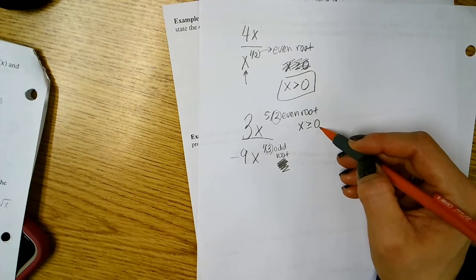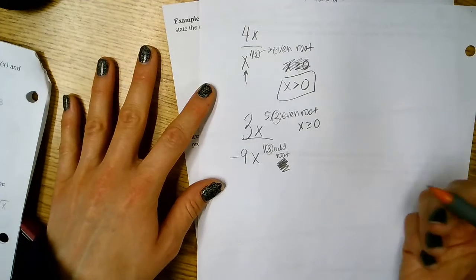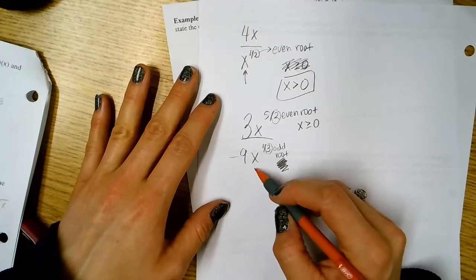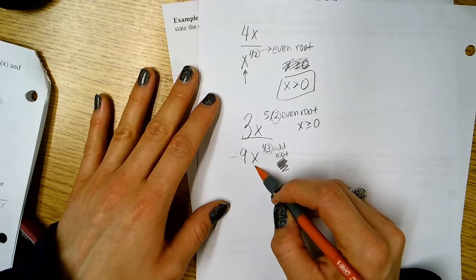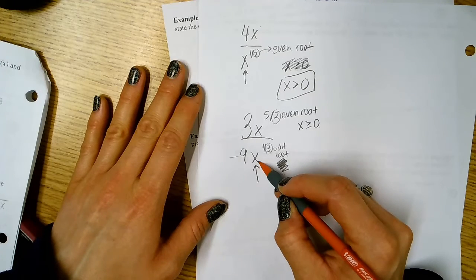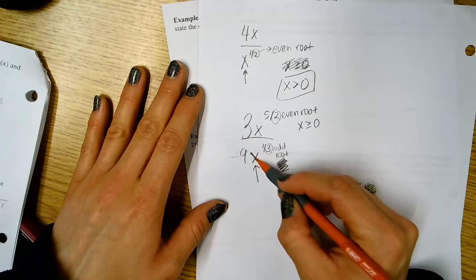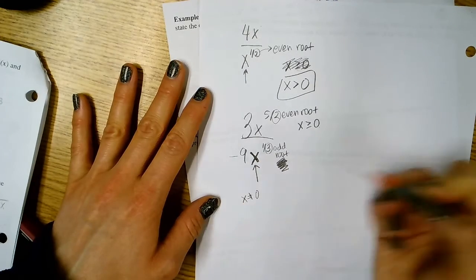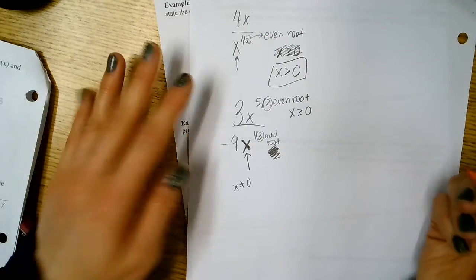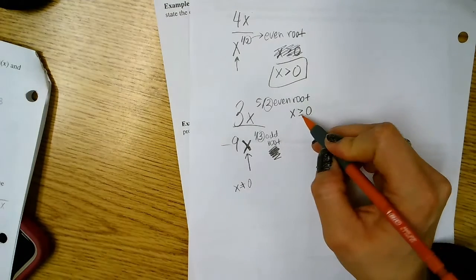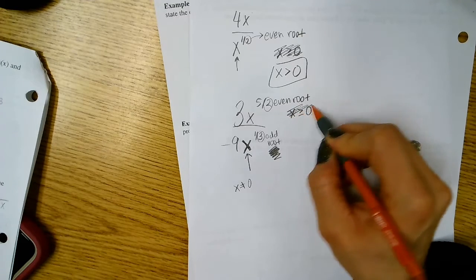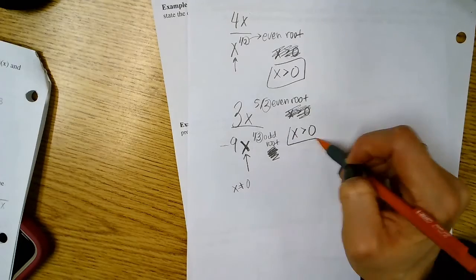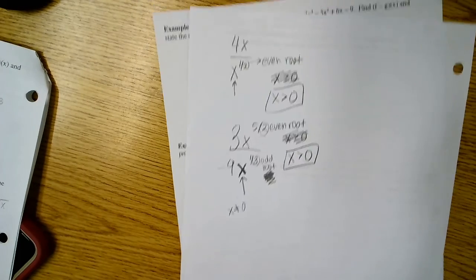So therefore we can only have positive x values. But you always have to check, are you dividing? And we can't divide by 0. So what x value would make this denominator 0? 0, right? x cannot equal 0, or else my denominator is going to be 0, and we can't divide by 0. So we have to remove 0 from our domain, and so our domain is just all the x values that are greater than 0. I hope that makes sense.